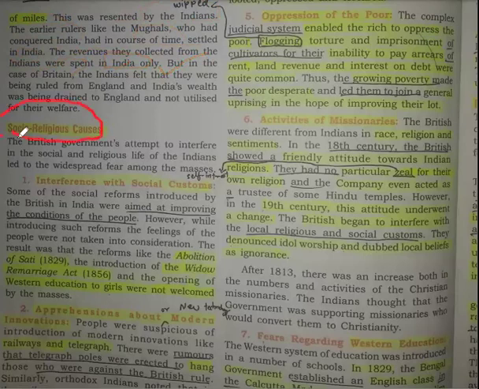Now we have socio-religious causes, which come after the political causes. So, political causes, socio-religious causes, was basically about social and religious matters, as it says in its title.